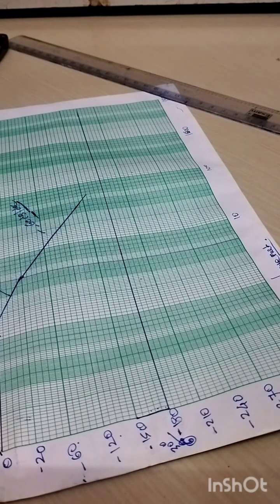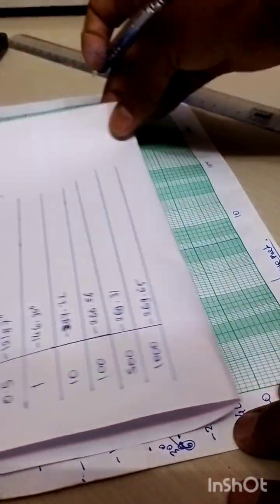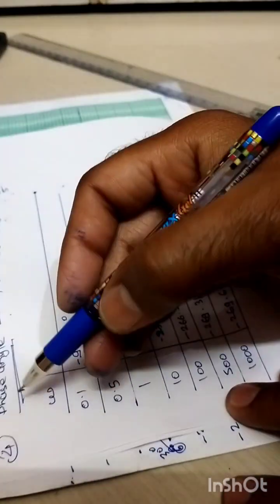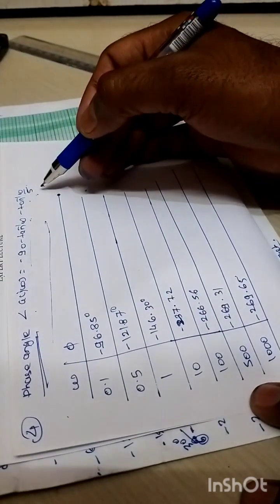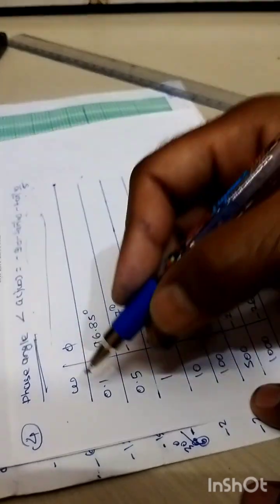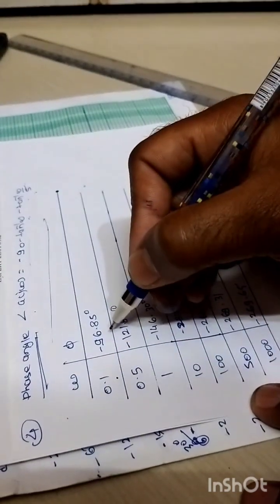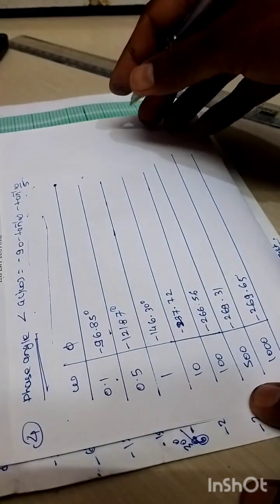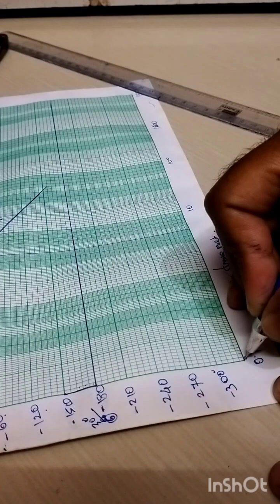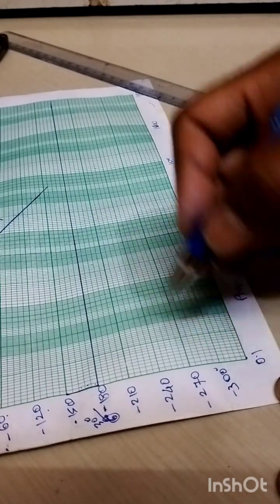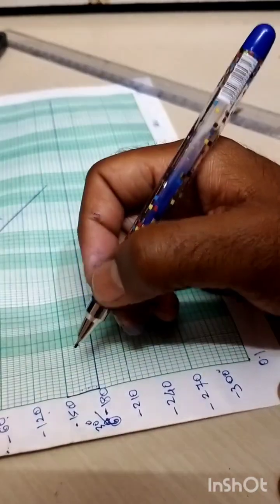Now what we need to do, with the help of this table which is already tabulated, in this step number 4 for phase angle minus 90 degree minus tan inverse of omega minus tan inverse of omega divided by 5, right? So when omega equals to 0.1, the phase angle is how much, minus 96.85, right? So the desired degree is minus 96.